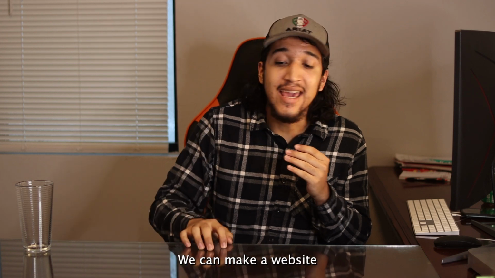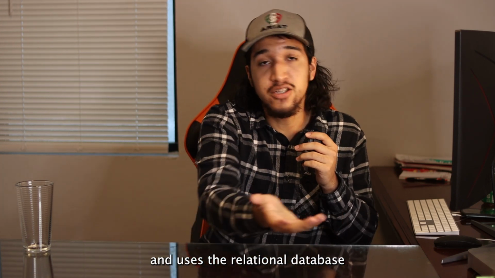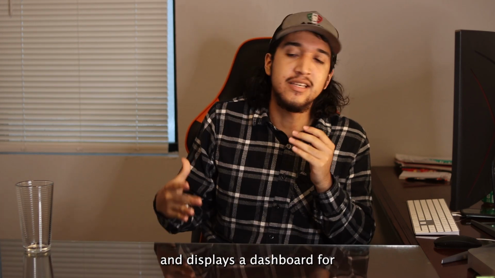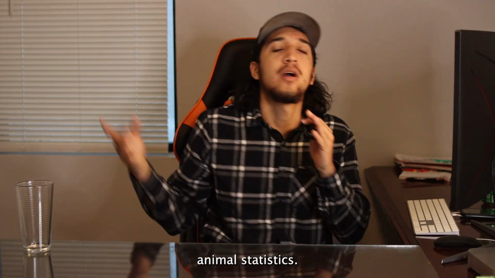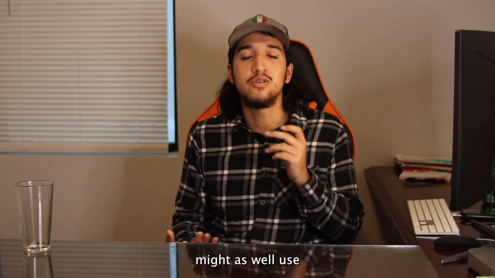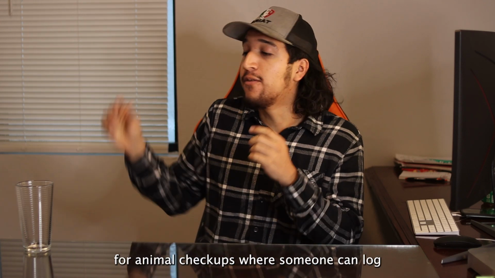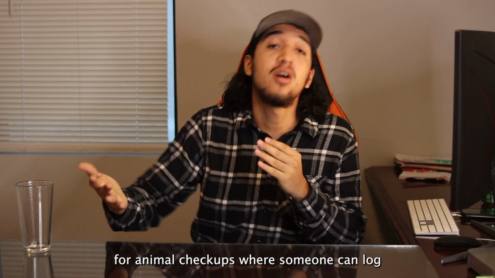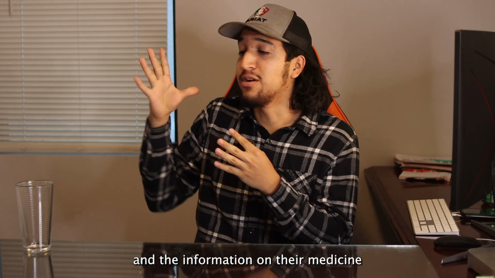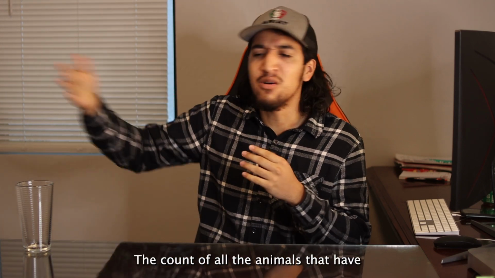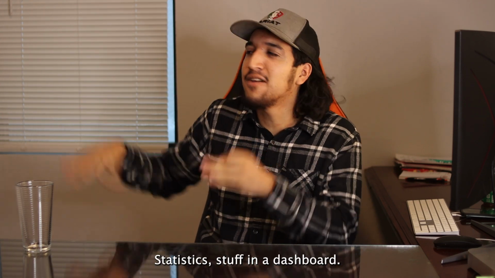So let's see, we can make a website that uses web development and a relational database like Postgres and displays a dashboard for animal statistics. Oh, and since we're already using JavaScript, might as well use JavaScript in the back end too. So we build out the project. We make this dashboard for animal checkups where someone can log the checkup for their little pet and the information on their medicine and things like that, the count of all the animals they have, the number of monthly checkups, things like that. Statistic stuff in a dashboard.